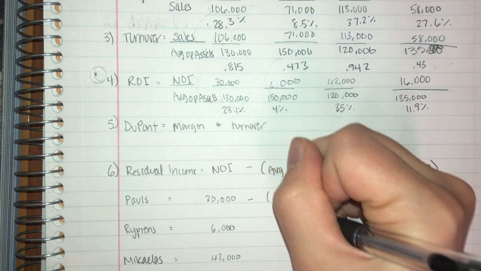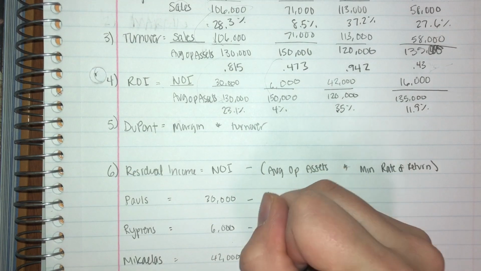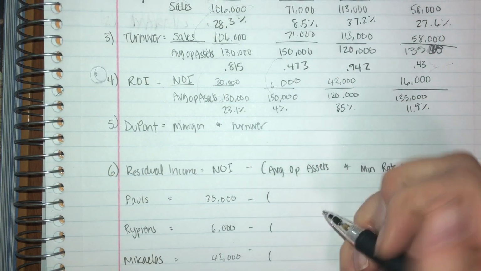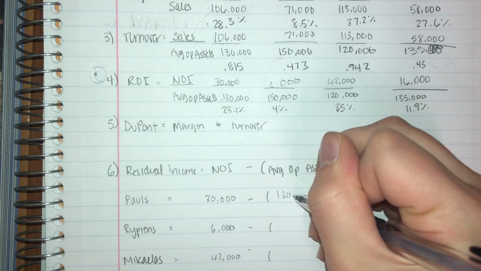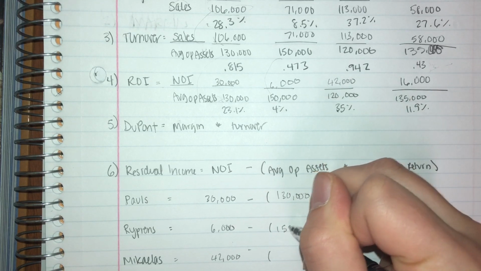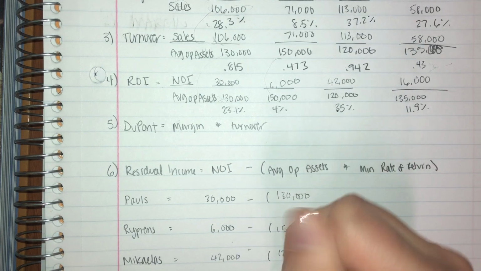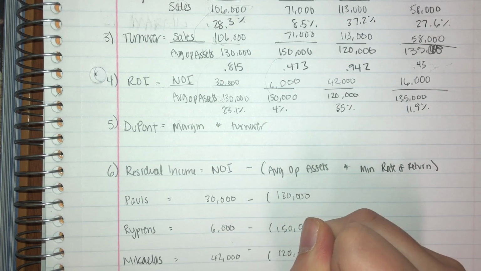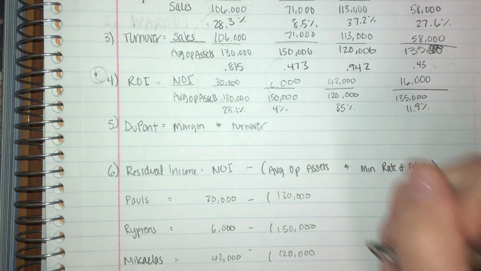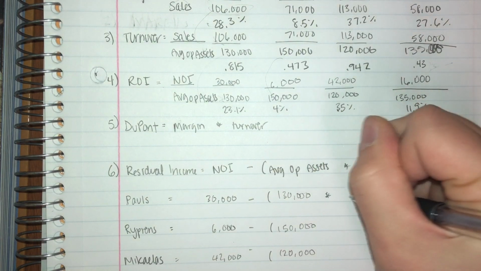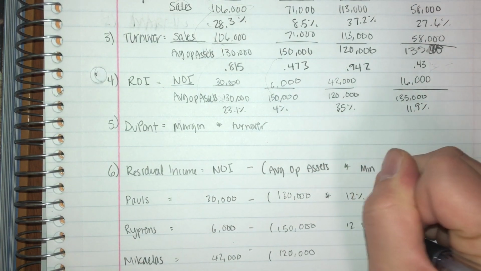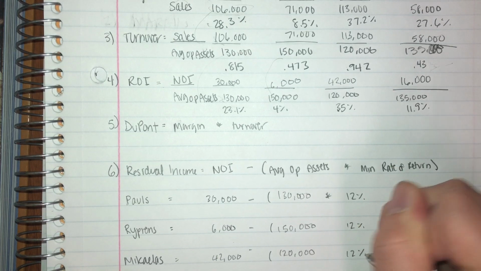And then I'm going to subtract their operating assets. For me that would be 130, 150, 120, and 135,000. Make sure I did that right. Okay, then we're going to multiply that by the 12%. So I'm just putting 12% right here.